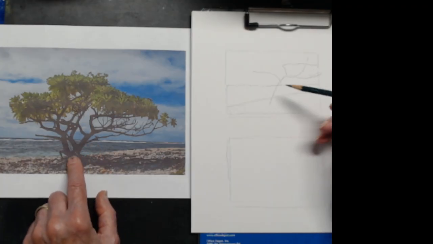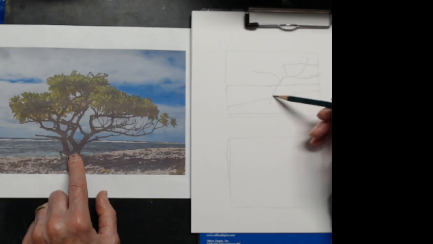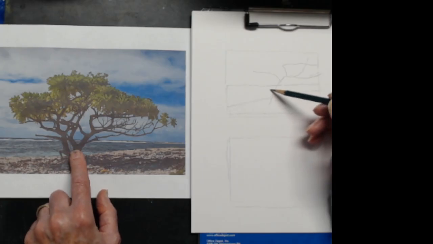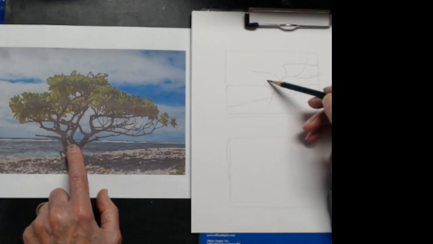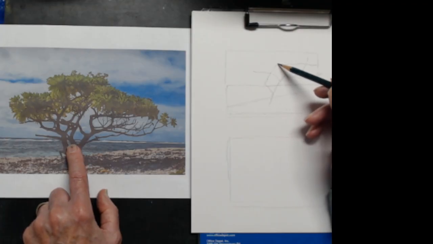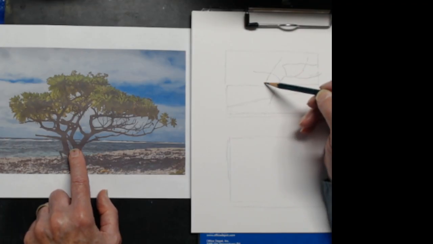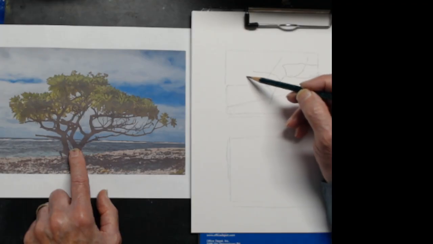All right, then I come down here and I put in another large branch. Looking at the photograph, this branch would come up here, and this also goes out to the side.